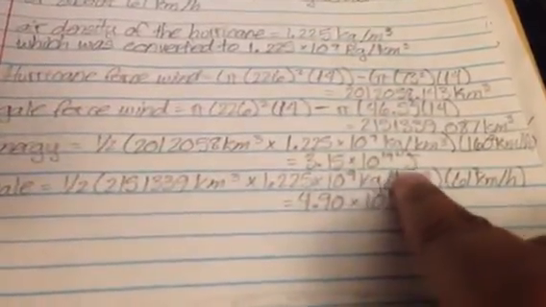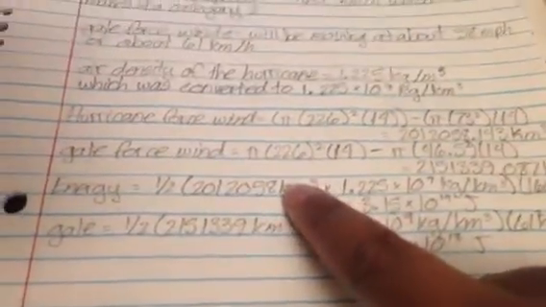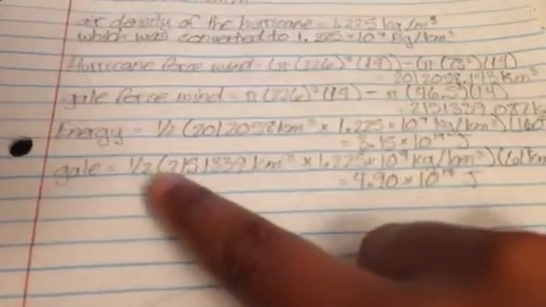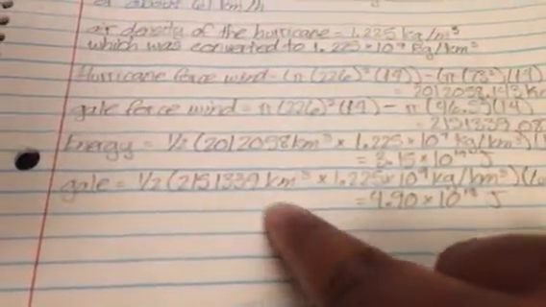And from there, I calculated the total energy in the entire hurricane, or the hurricane force, and it came out to be 3.5 times 10 to the 19 joules. So I took this value and then I just plugged it into the 1/2 mv squared formula for kinetic energy, and I did the same for the gale. I plugged it into the 1/2 mv squared, and I got 4.9 times 10 to the 18 joules.